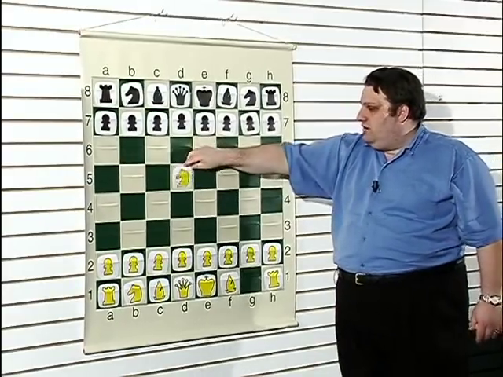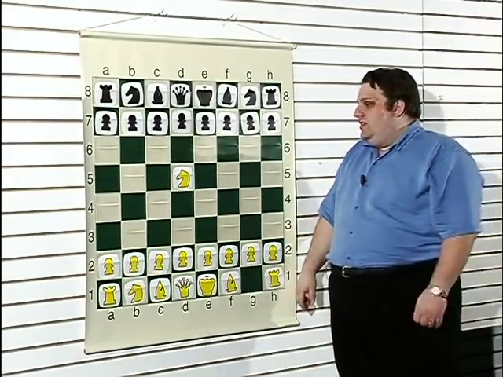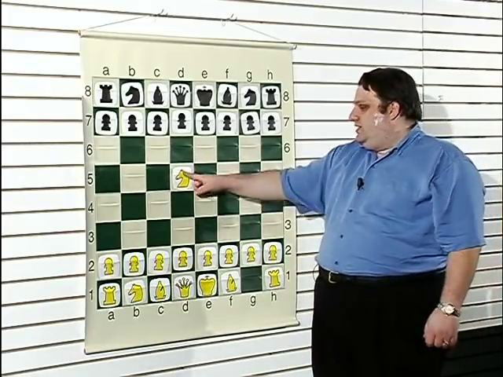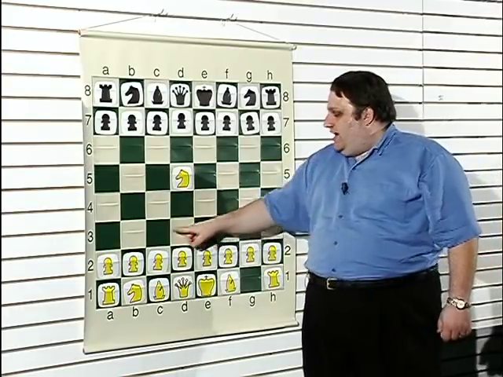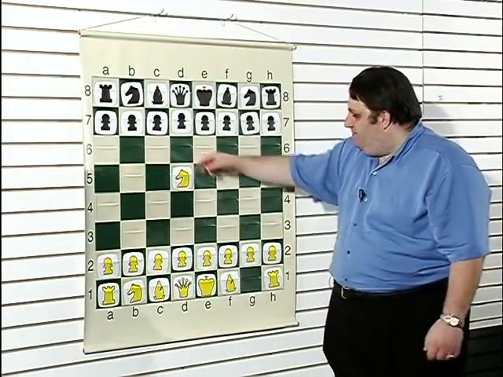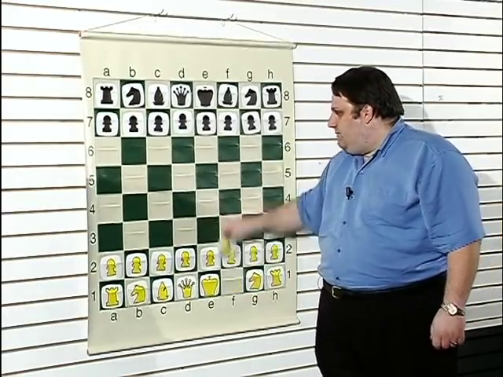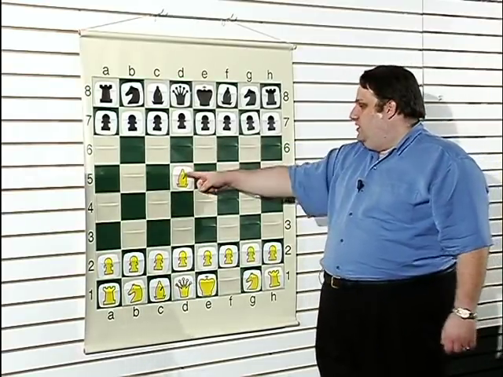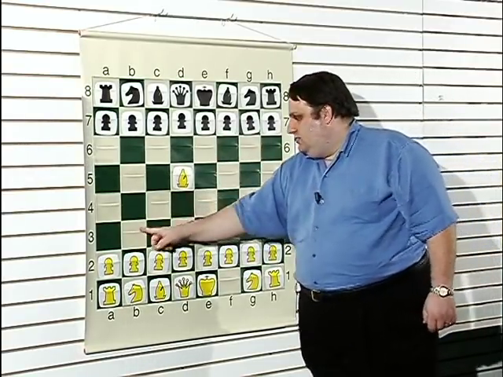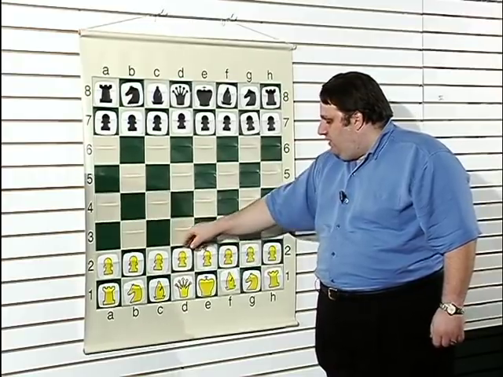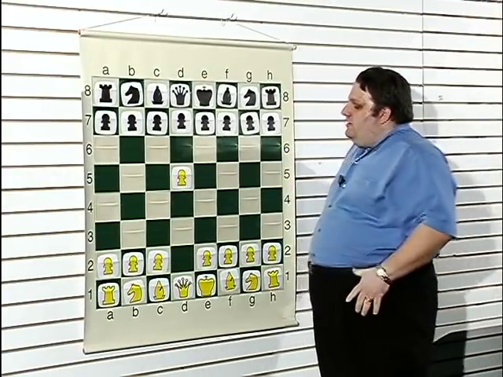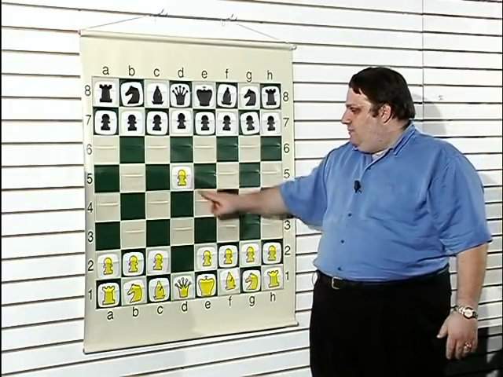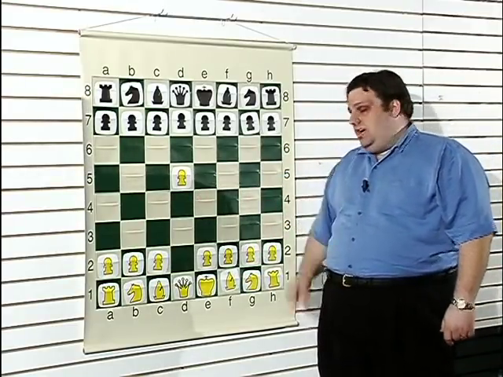Let's put a knight in the center of the board. Did you ever notice that knights only go to one color? This knight's on a white square. Each square it can go to is black, or in this case, green. If we put a bishop on the same white square, it only goes to white squares. If we put a pawn on d5, it only attacks white squares. Certain pieces, the bishop, knight, and the pawn, only attack one color.